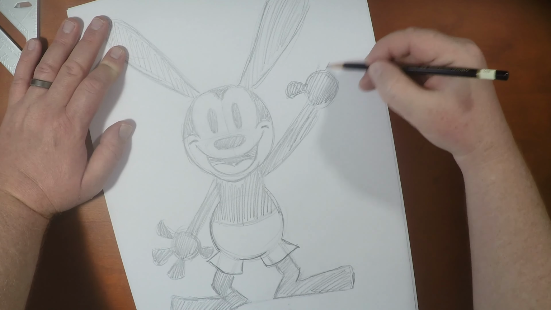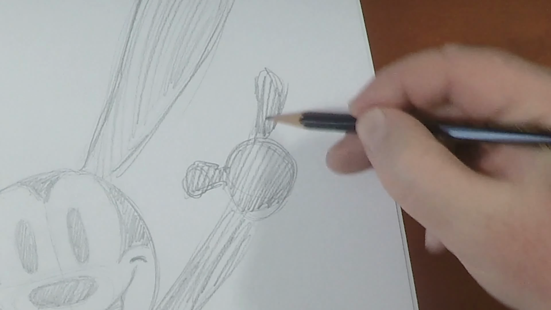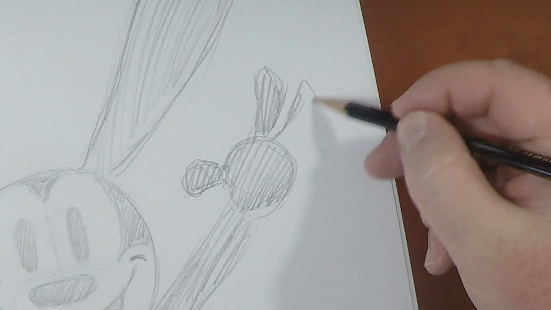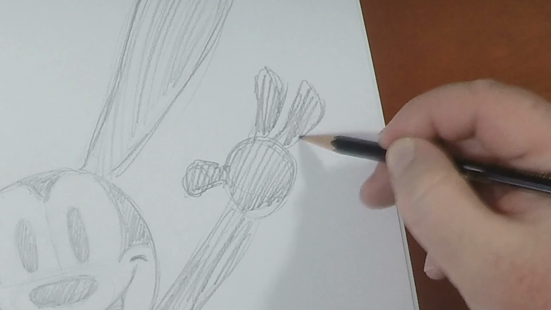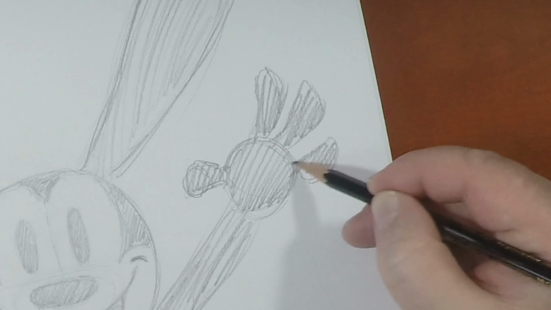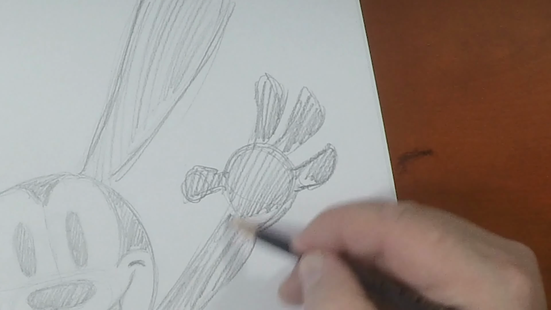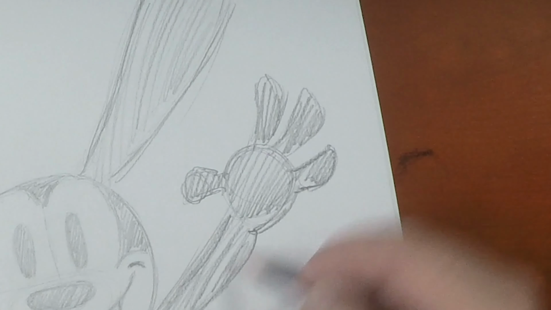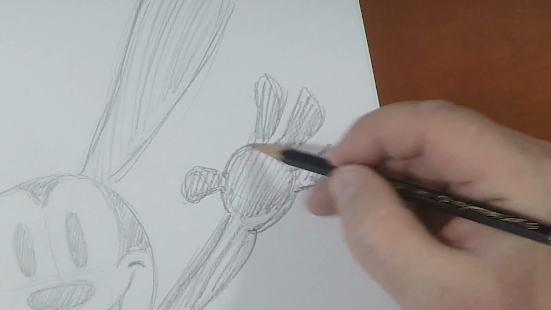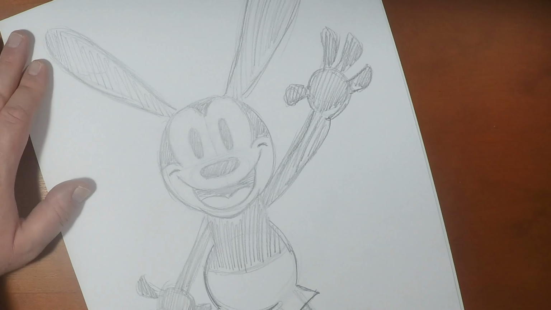And then I'm gonna put the fingers kind of close together here. Absolutely no question that he is waving here. Oop. Okay, got a little overzealous with that arm. All right, and there we have it.